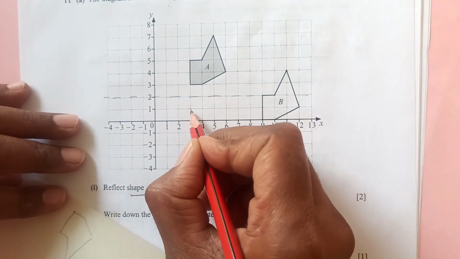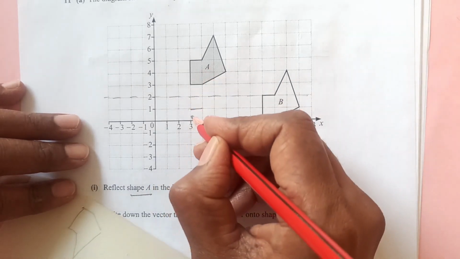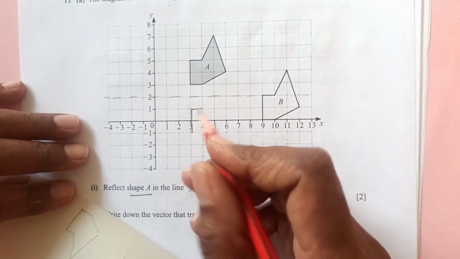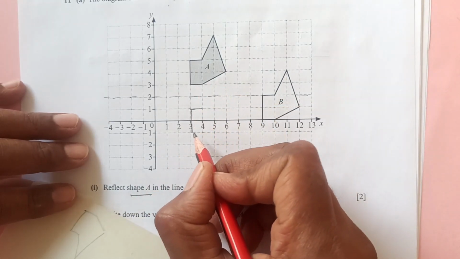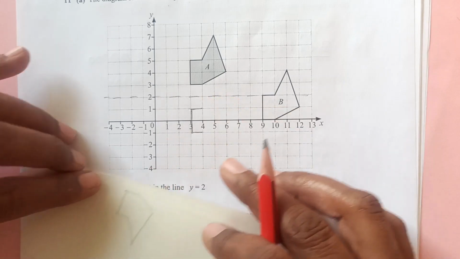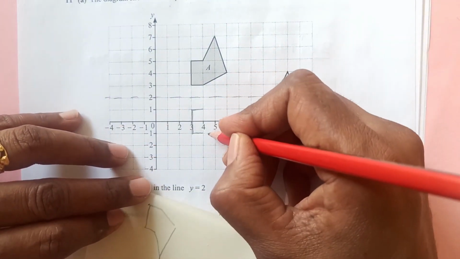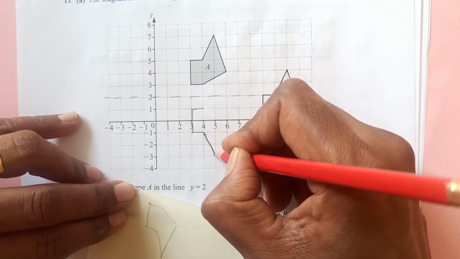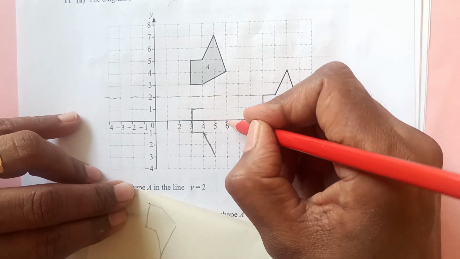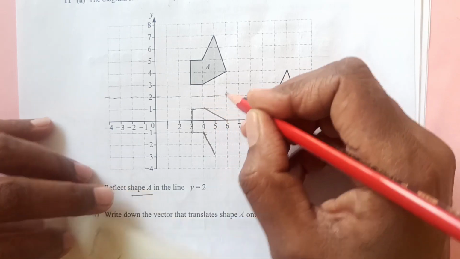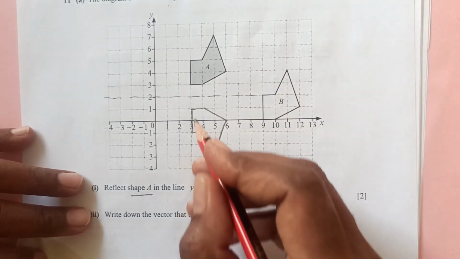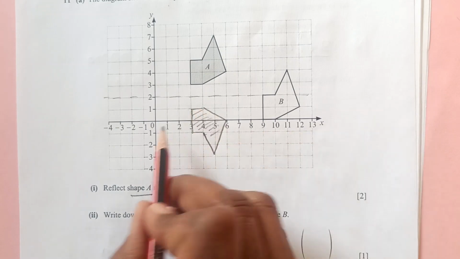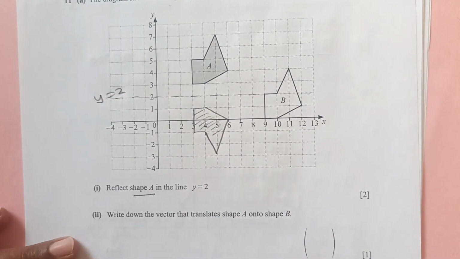So this one and then this one here, and 1, 2, 1, 2, and then there is one over here like this, and you see this is coming down here like this, and this will come over here. So this is the new shape after reflection of A along y equals 2, right?